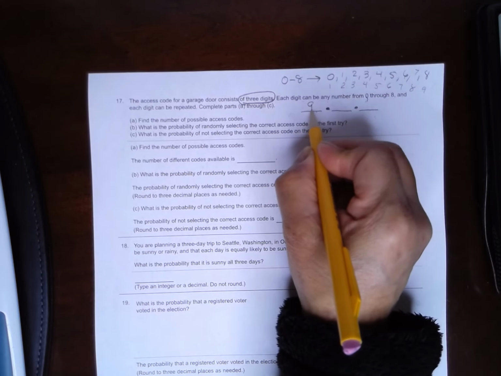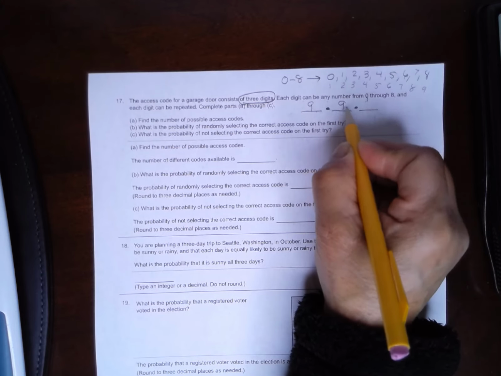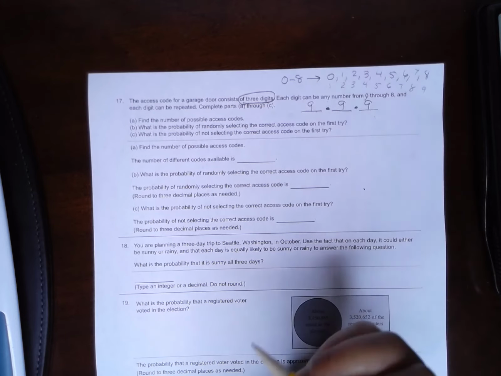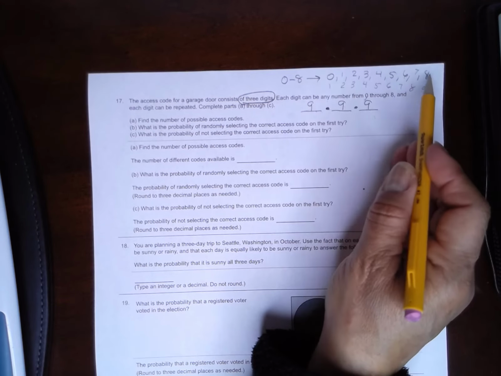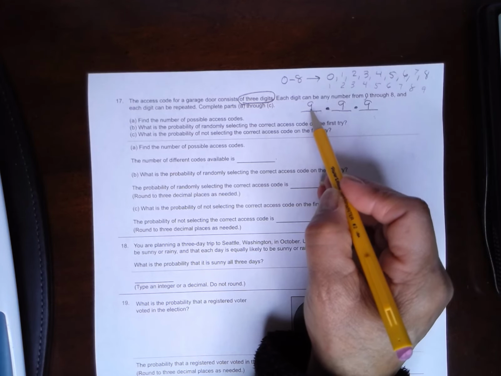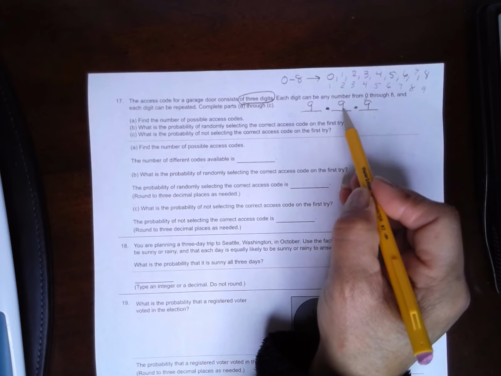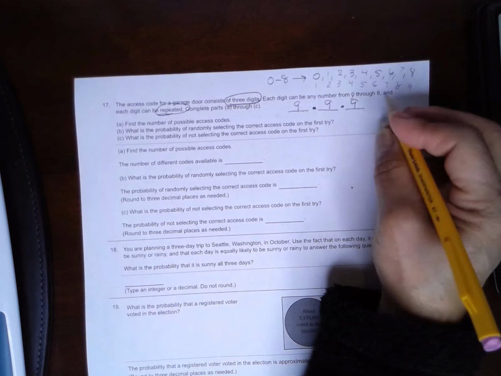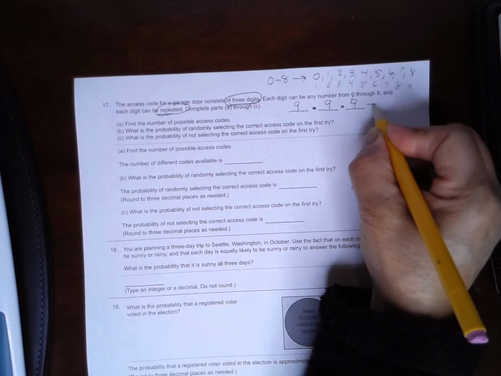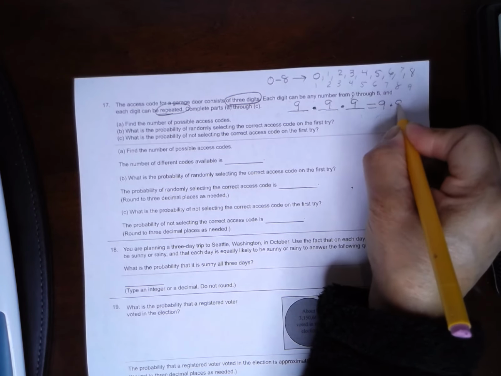So for each one of these, you have 9 choices because you can repeat them. The first digit has 9 choices, and the second digit, the same thing, because they can be repeated.